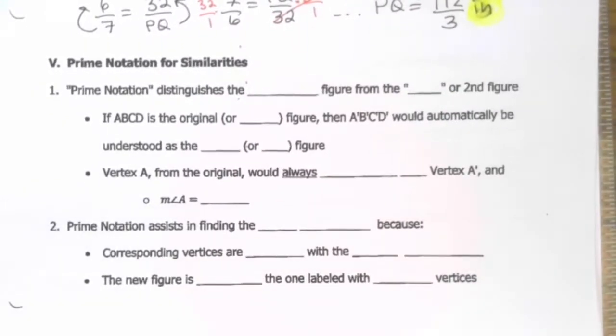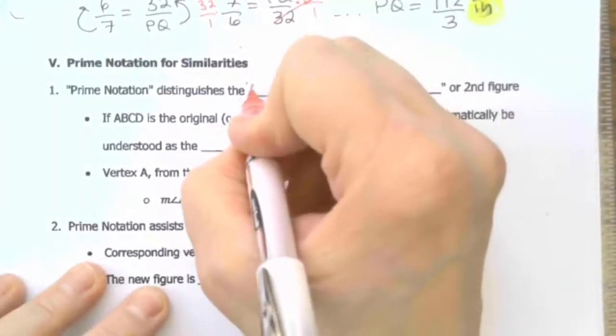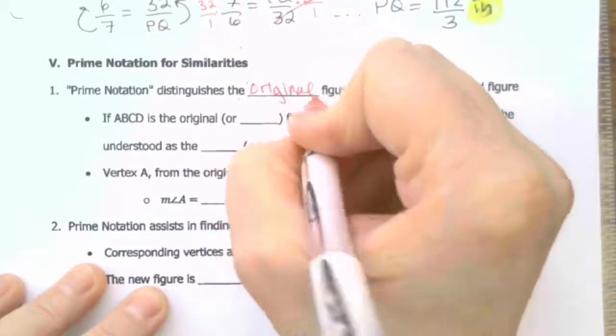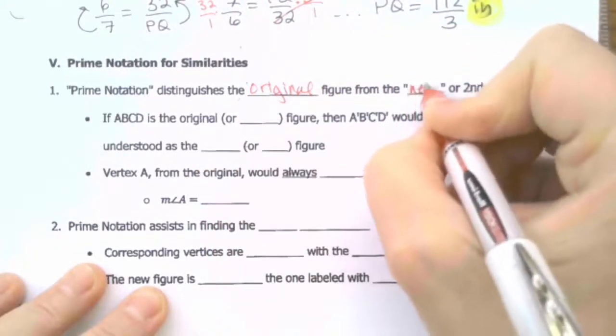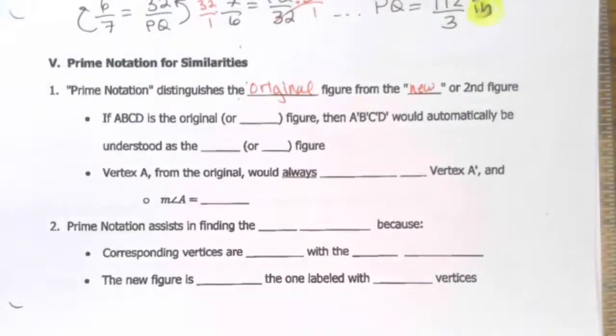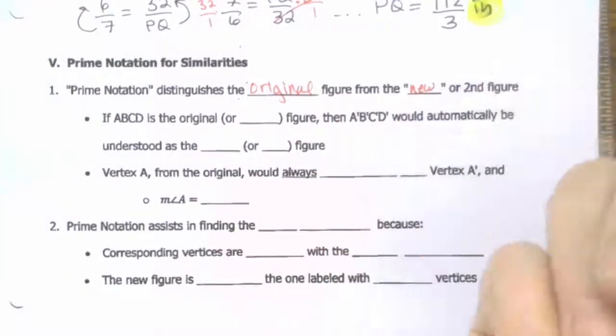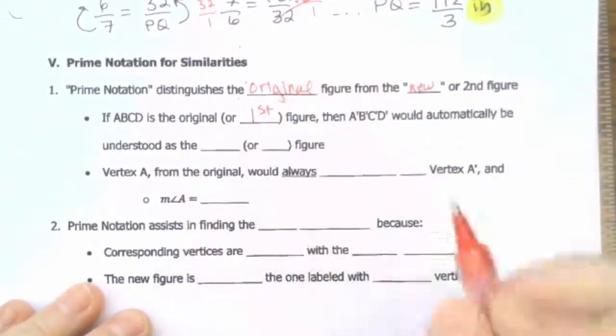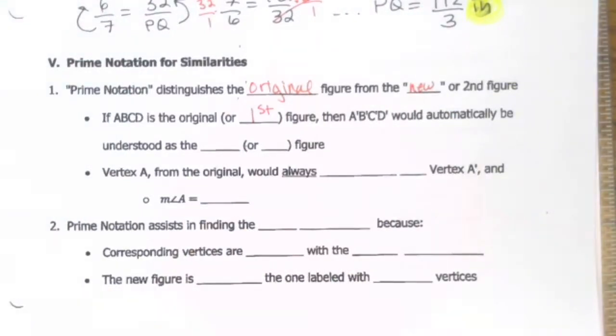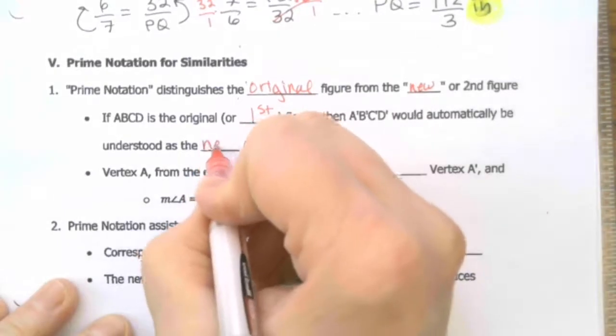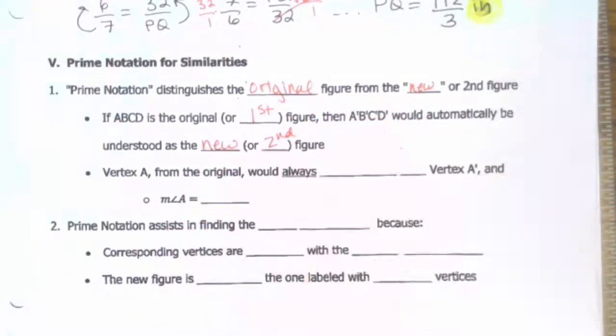Okay, prime notation for similarities. Prime notation distinguishes the original figure from the new or the second figure. If ABCD is the original figure, or in what they give you, it's the first one they mention, then A prime, B prime, C prime, D prime would automatically be understood as the new figure or the second figure.